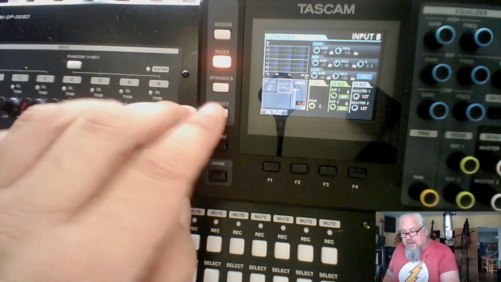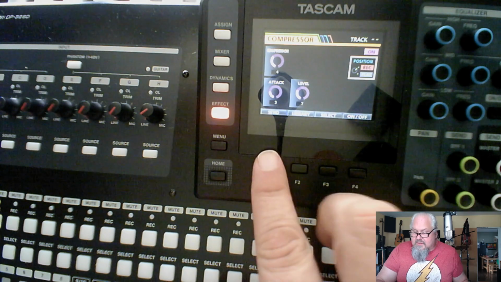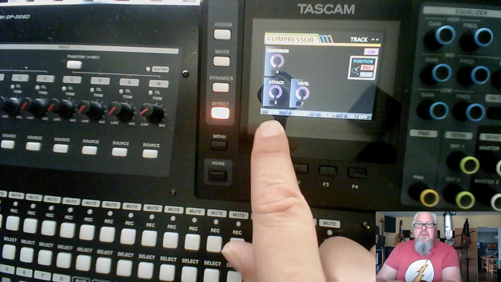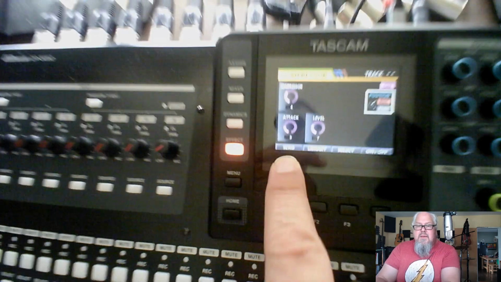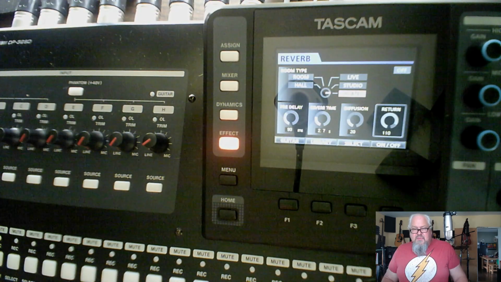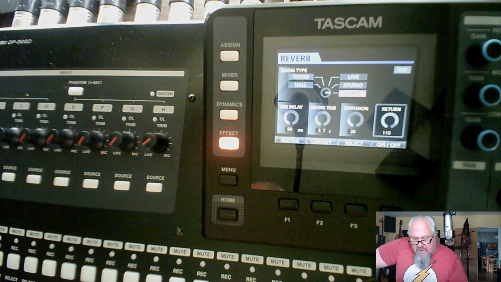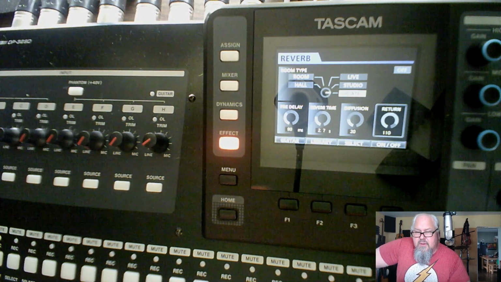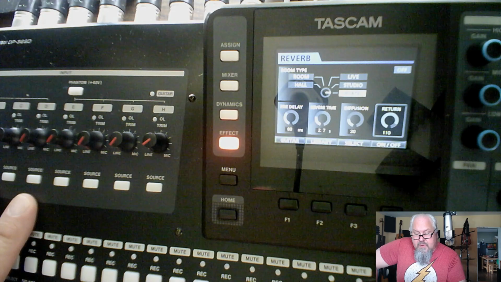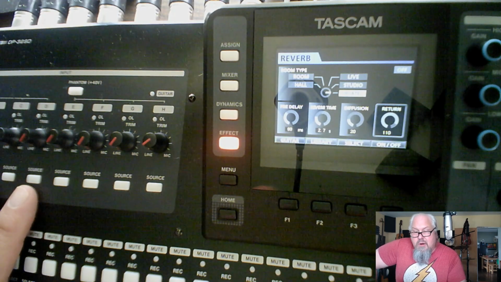Now, let's talk about the second set here. If you see, it says, hard to read there, but it says send. So let's hit the send button. Now we're in the send effects loop. The send effects loop can be used on all the tracks, and it can be used on all the inputs, as long as the inputs are assigned to the stereo bus.